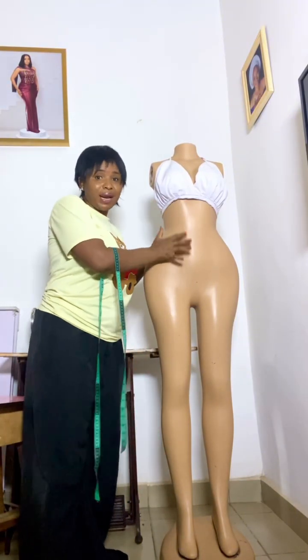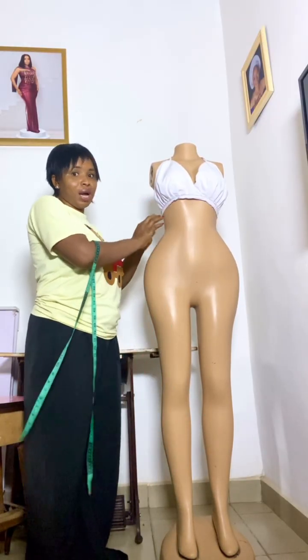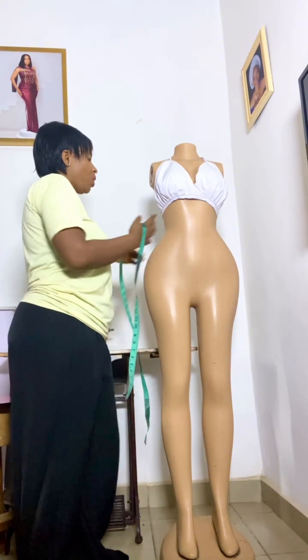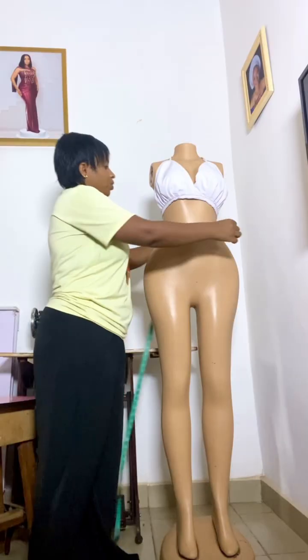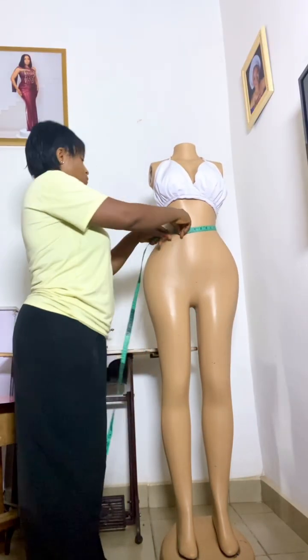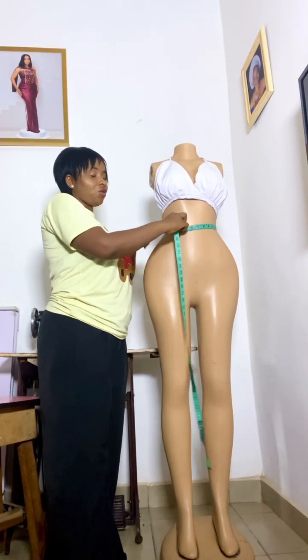Since I'm using a mannequin as my model, this is the waistline of the mannequin. It's already pronounced, so I'll be using this waistline here. That will be where I'll be taking all my measurements from. I'll take the measurement around the waist area to get the waist circumference, just like this. The waist circumference is 25 inches.